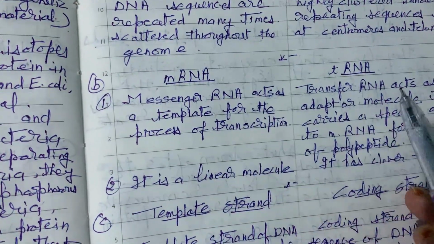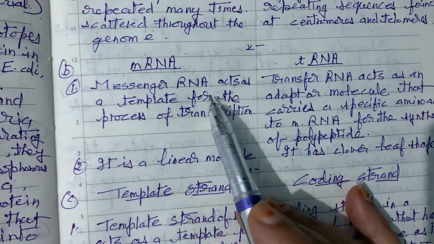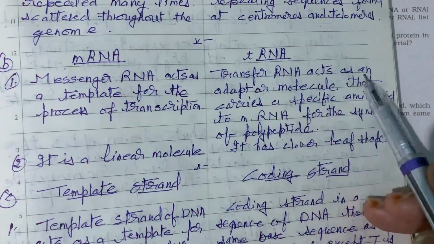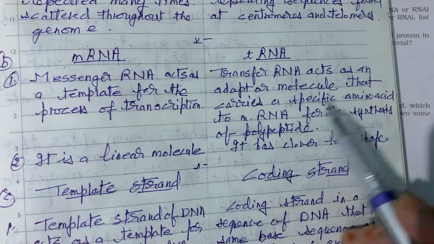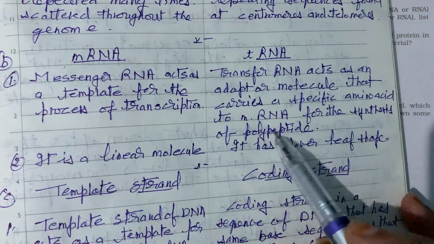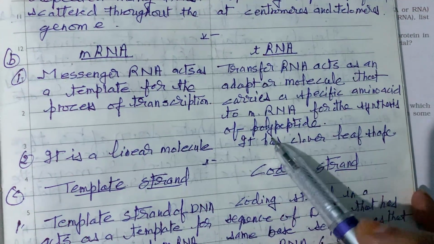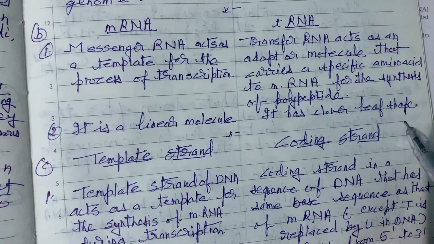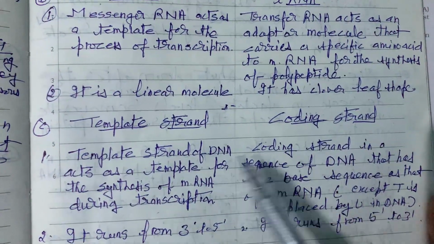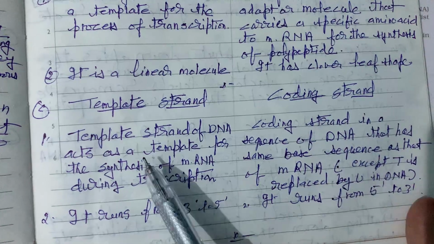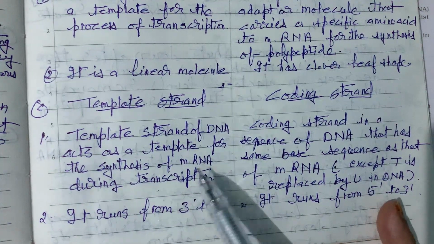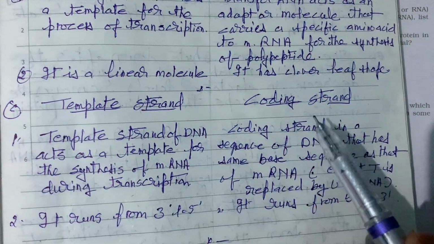Messenger RNA and transfer RNA. Messenger RNA acts as a template for the process of translation. Transfer RNA acts as an adapter molecule that carries a specific amino acid to messenger RNA for the synthesis of a polypeptide. It is a linear molecule. It has a clover leaf shape. Template strand and coding strand. The template strand of DNA acts as a template for the synthesis of messenger RNA during transcription.